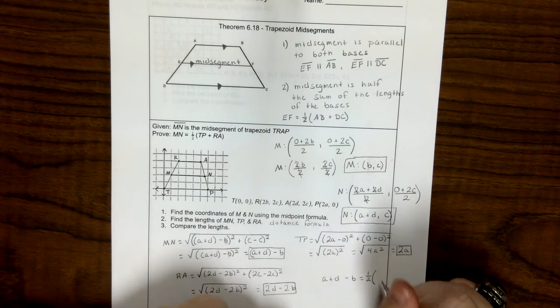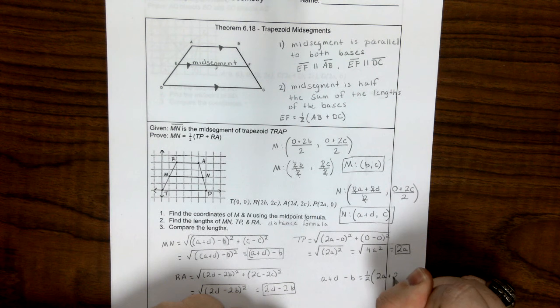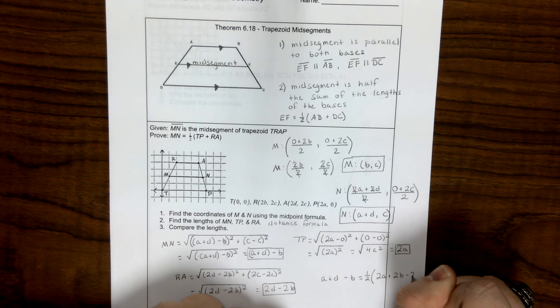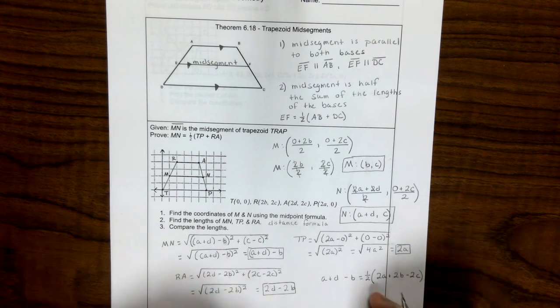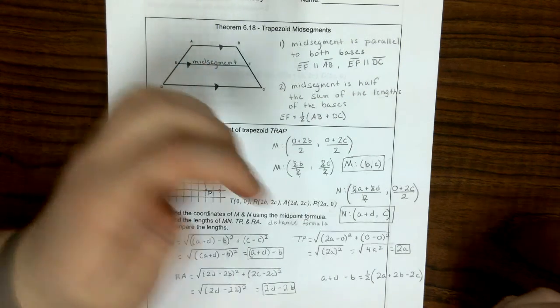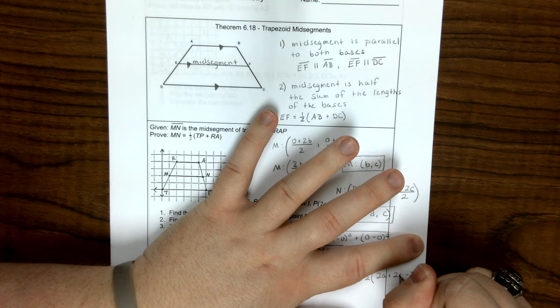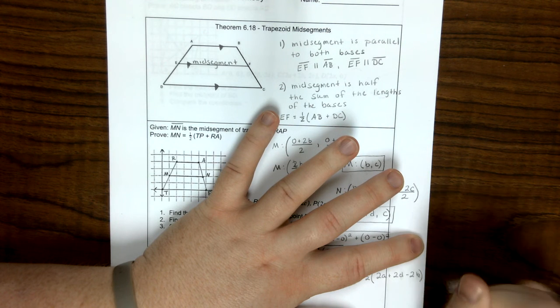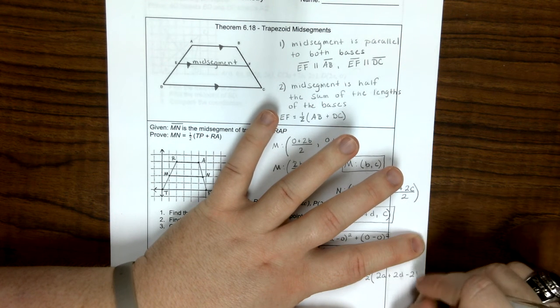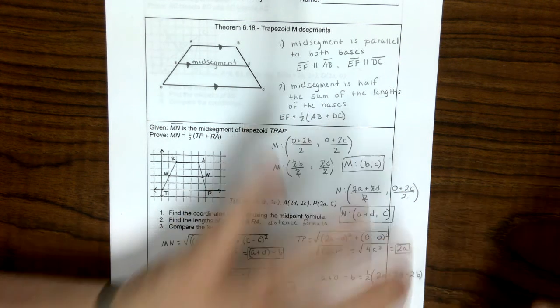Let's start with TP. So 2a plus 2b minus 2c. I can't read apparently today. I apologize. That's supposed to be a D. That's supposed to be a B. All right.